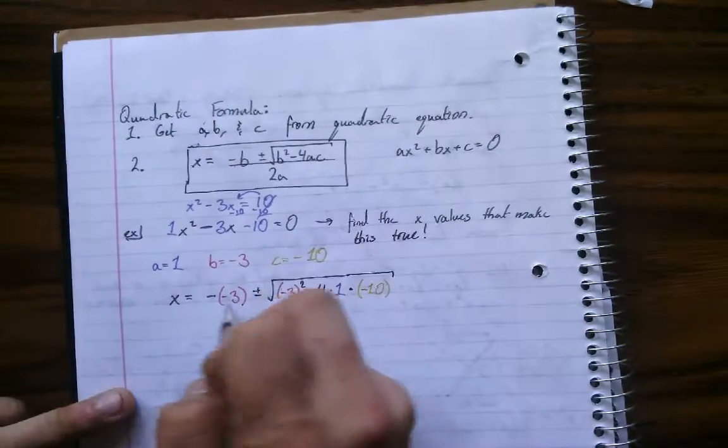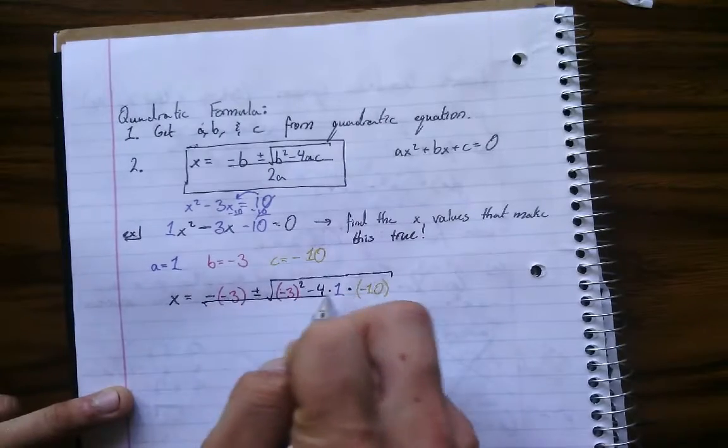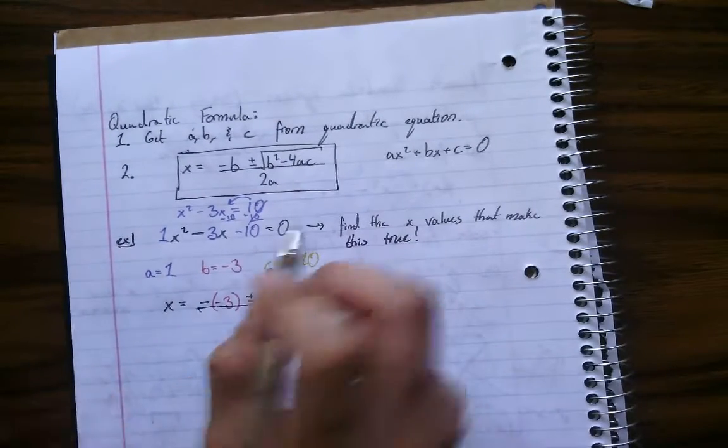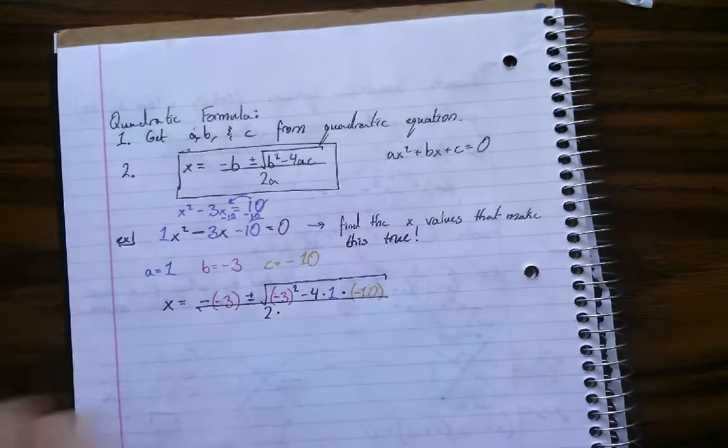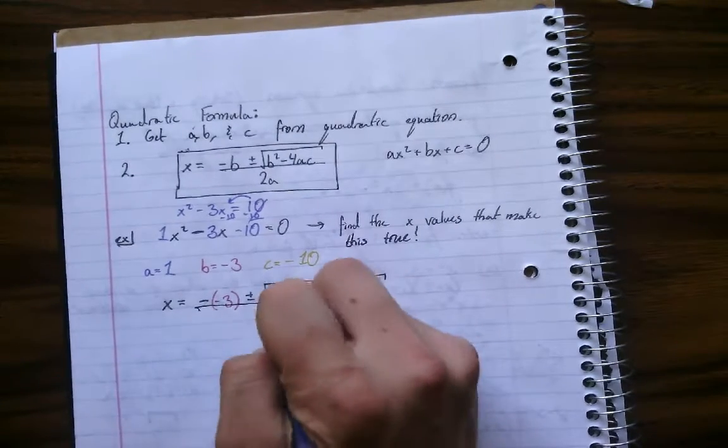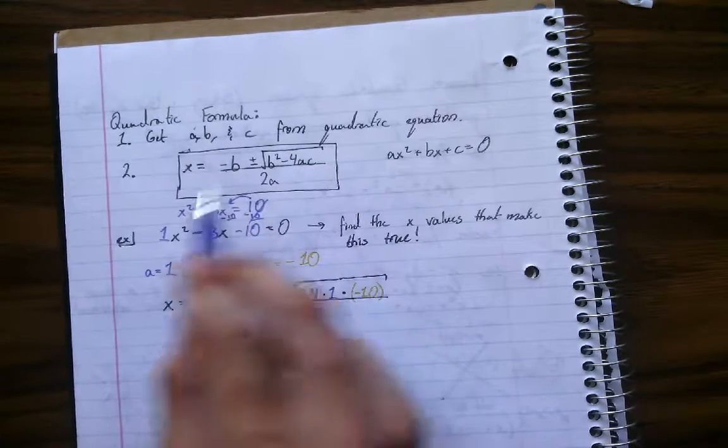And then all of this goes underneath 2 times 1. Okay, so notice how I just replaced all my a's, b's, and c's with these.